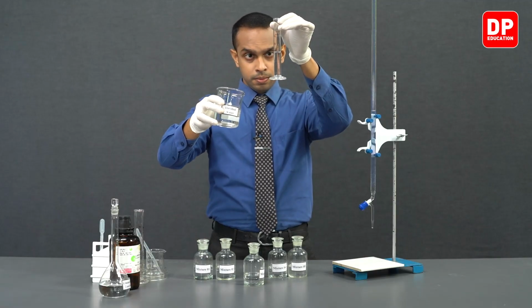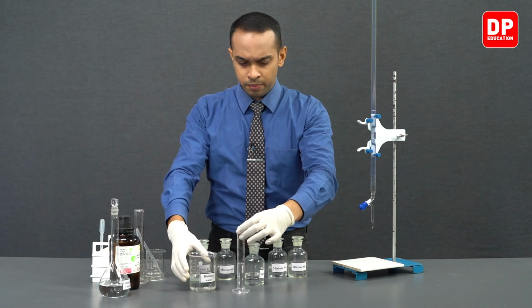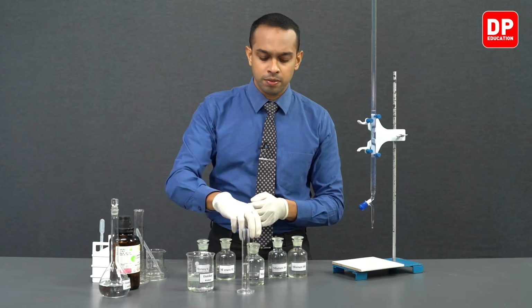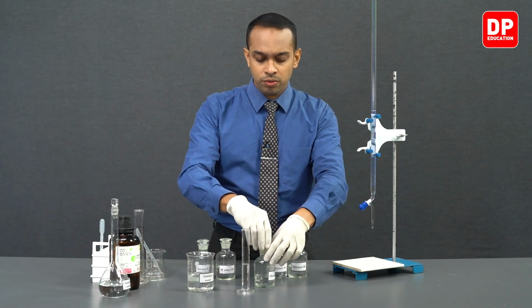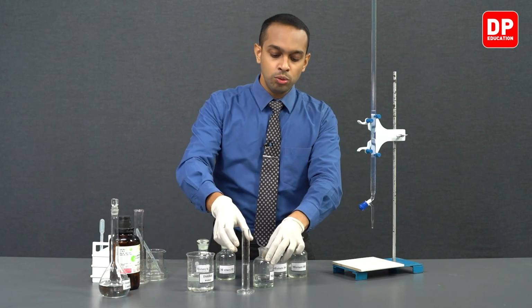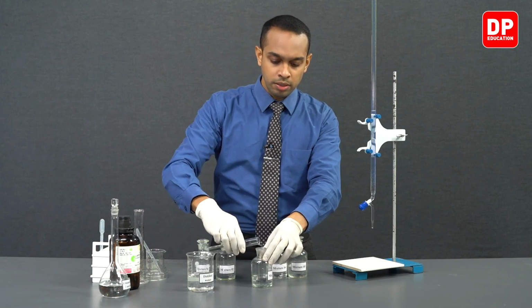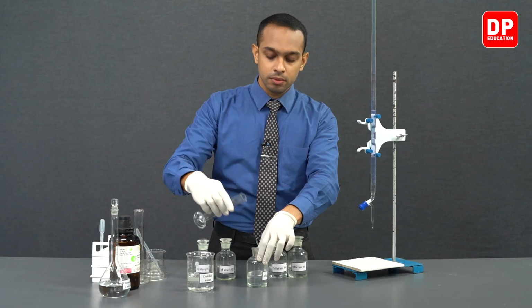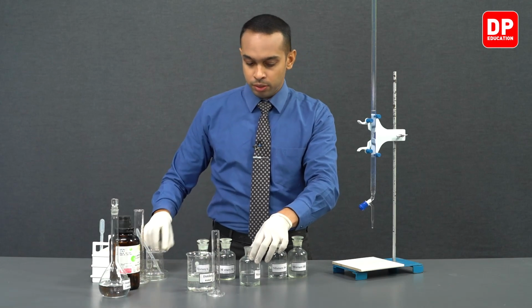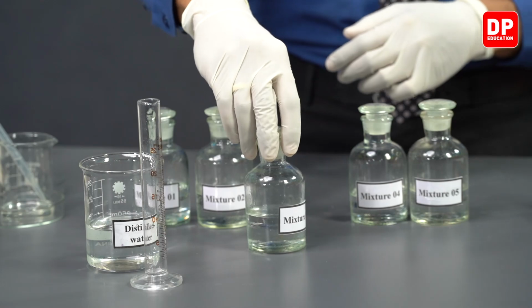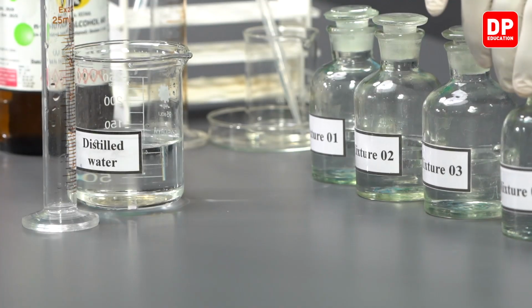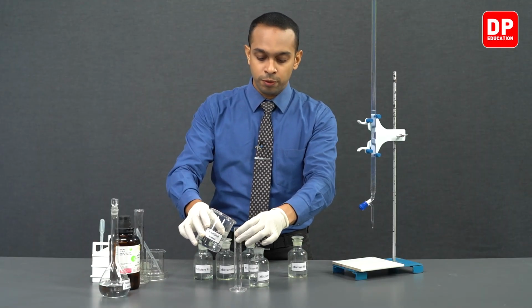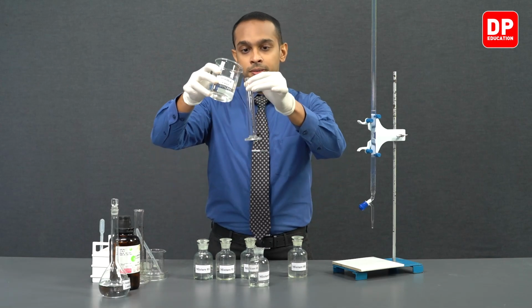We have taken 15 milliliters of water into the measuring cylinder. So after measuring 15 milliliters of distilled water, we can transfer that volume of water into our reagent bottle here, labeled mixture 3. After transferring the water into mixture 3, we can stopper the reagent bottle, place it aside, and we'll be moving on to mixture 4. And to mixture 4, we need to add 10 milliliters of distilled water.